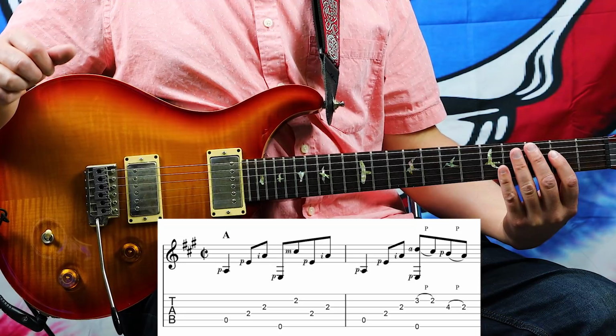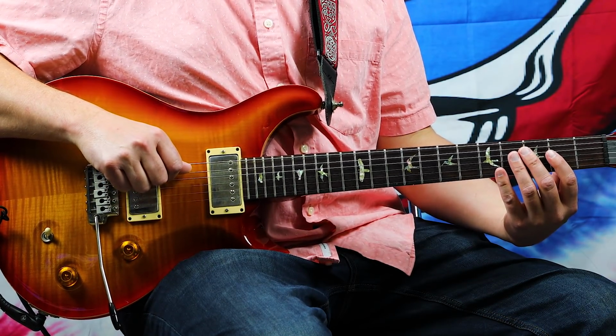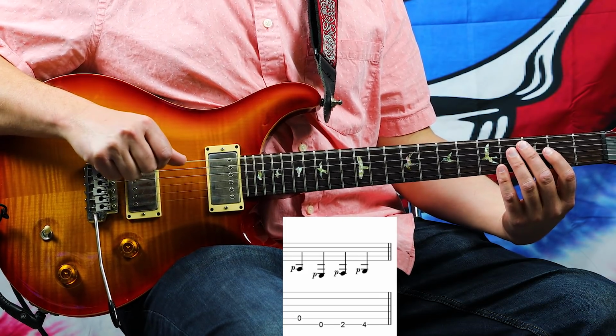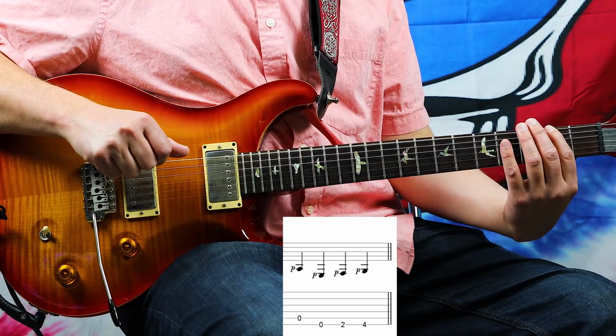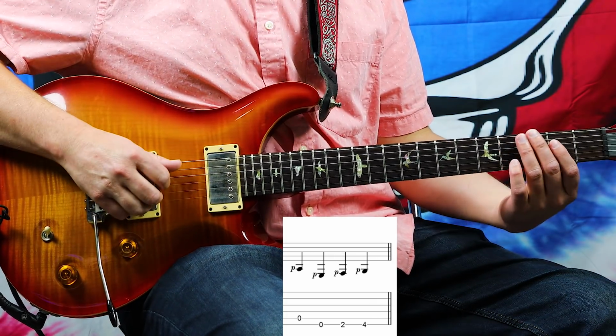Alright, and then walking into the singing parts, he often plays this bass run that's an open 5th string, open 6th string, 2nd fret 6th string, 4th fret 6th string, and that's all played with the thumb.